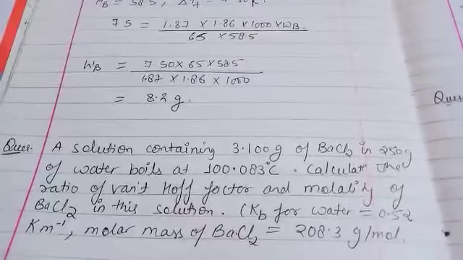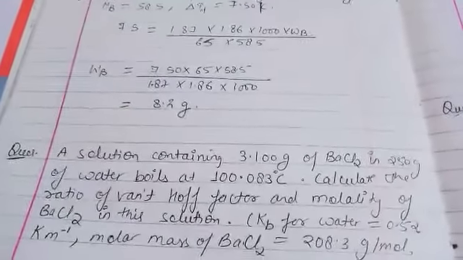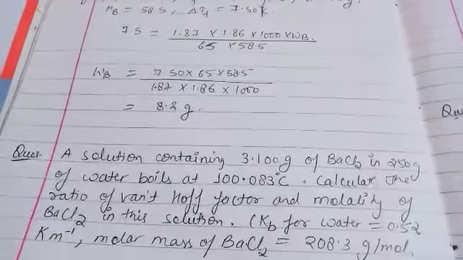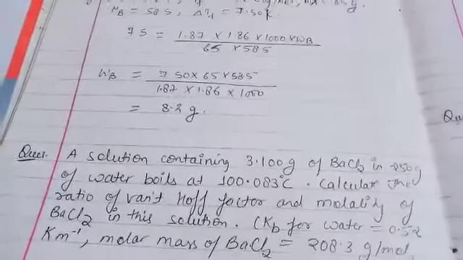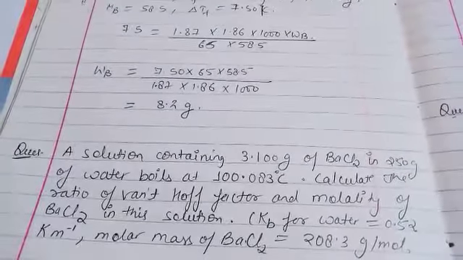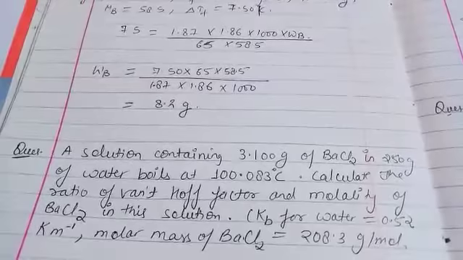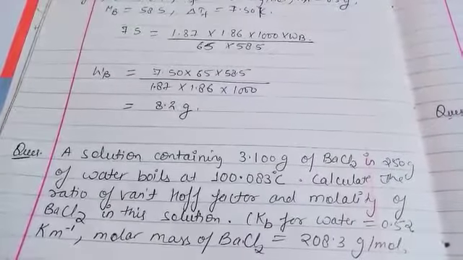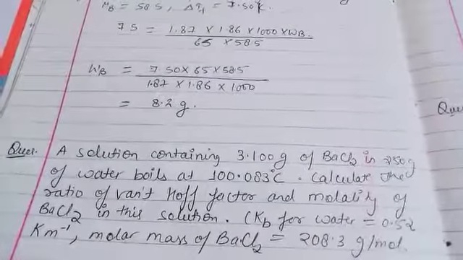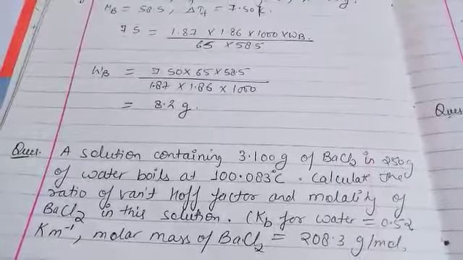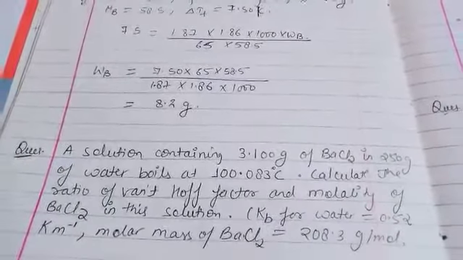Another one is the observed elevation in boiling point, that you have to calculate: delta Tb is equal to 100.083 minus 100, and that is your observed elevation in boiling point, and accordingly you have to calculate i.